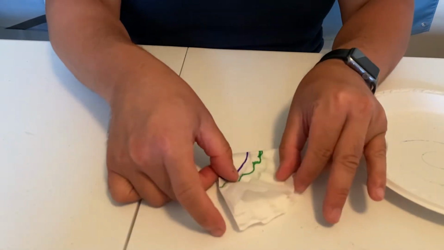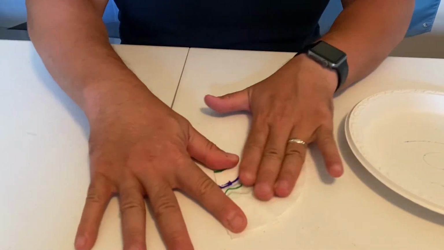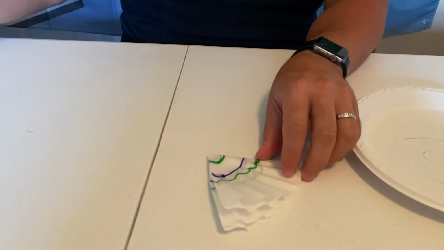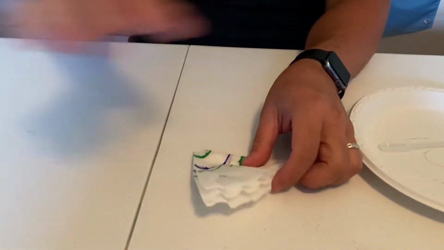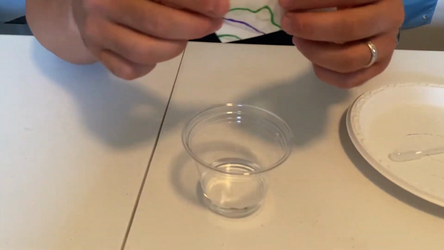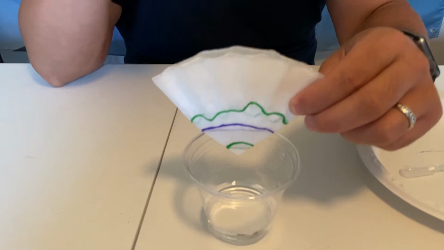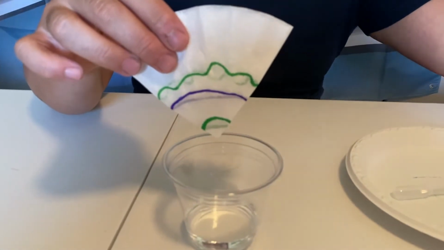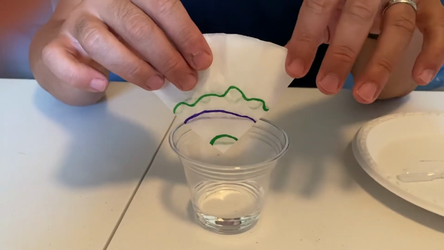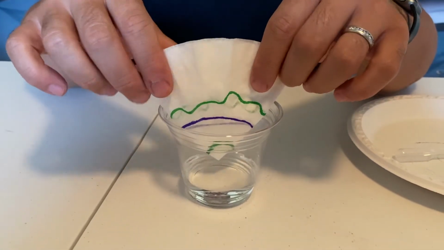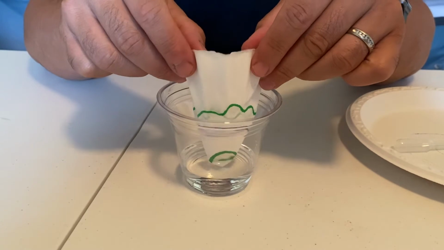You're going to take that and fold it in half again. So now I have half and in half. We're going to take our water cup that we had from earlier. I'm going to take the point and we're going to stick it in the water. Okay? And when we stick that point in the water, we're going to let it sit for a couple minutes. I'm going to pause my video and let it sit for a couple minutes. And then we'll come back and take a look and see what happens.